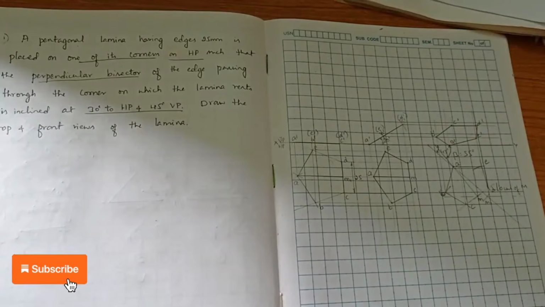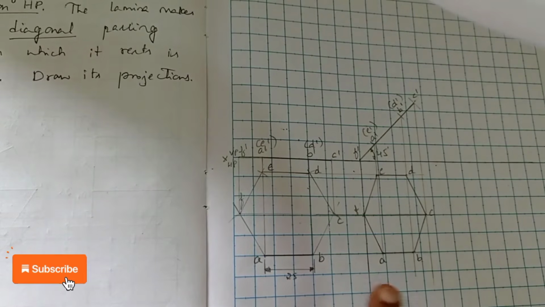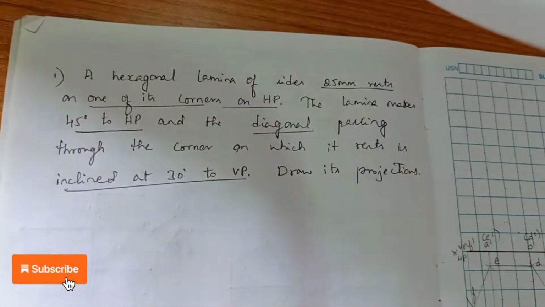This is how we complete the beta angle in pentagon. Now we will solve the hexagonal problem on a beta angle. So first two positions are already drawn. Now we will proceed with the beta angle. You just see the question.